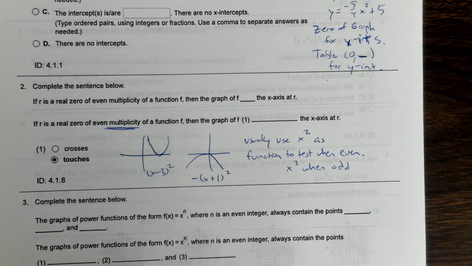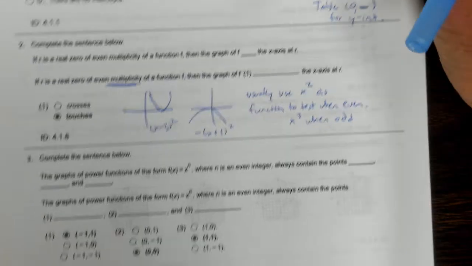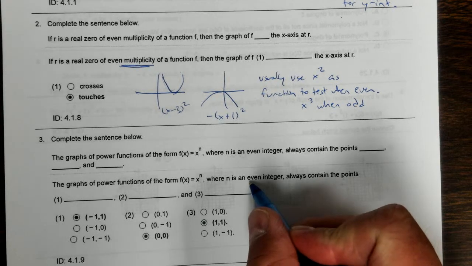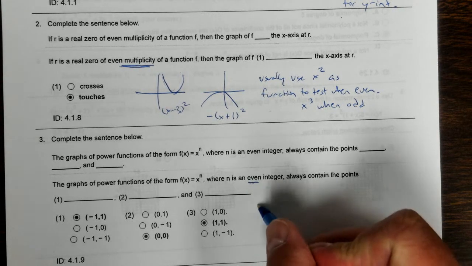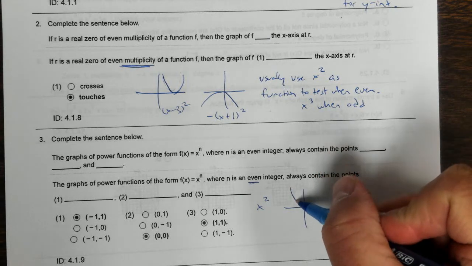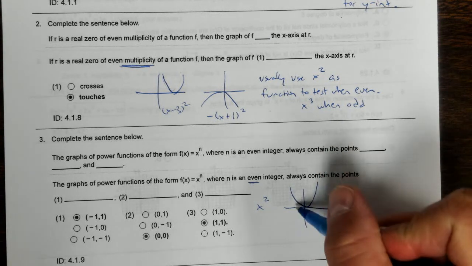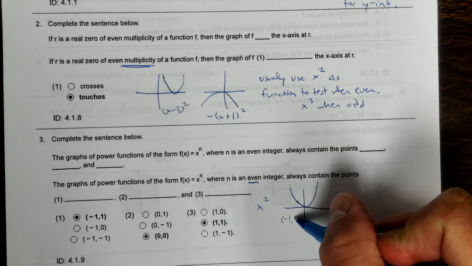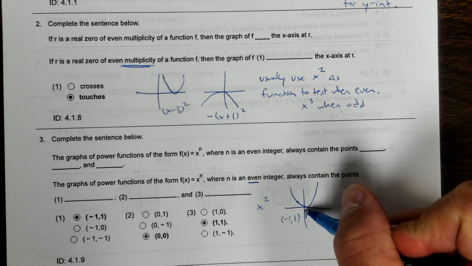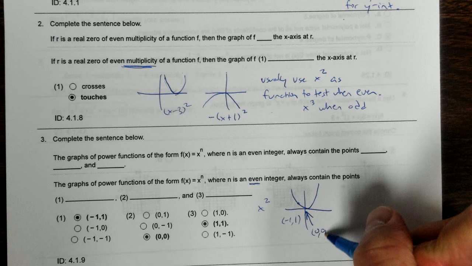Okay, now on this one, when you're talking about your even integer like x squared, we said from the notes you'd think of like -1, 1, 0, 0, and 1, 1.